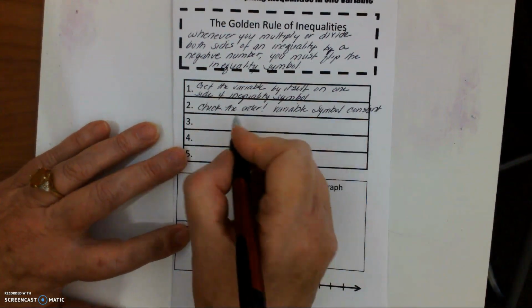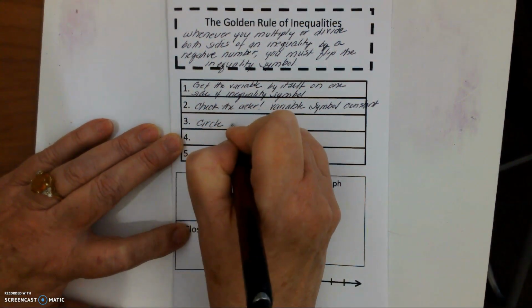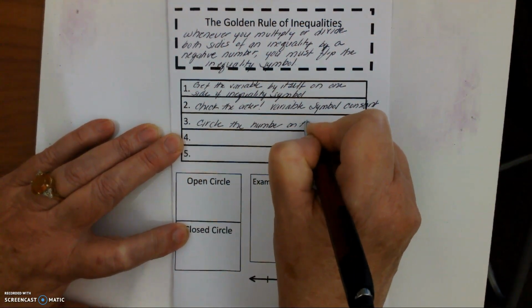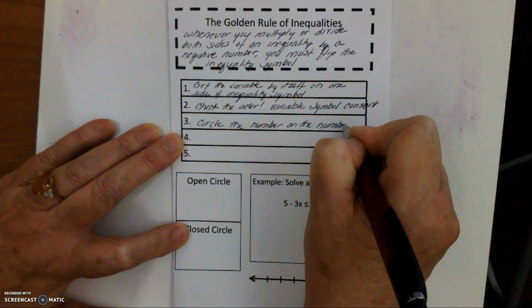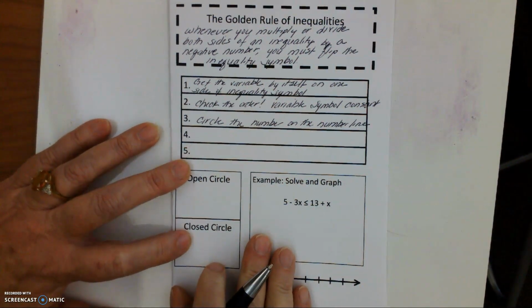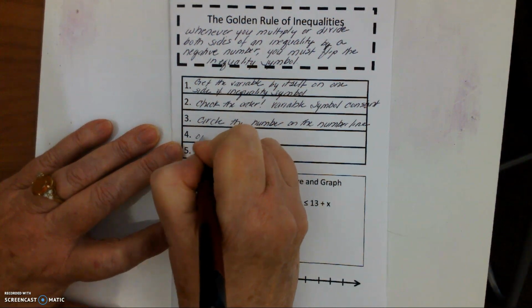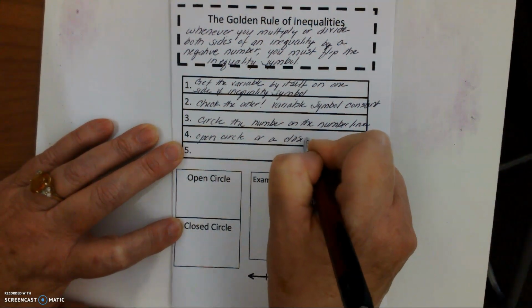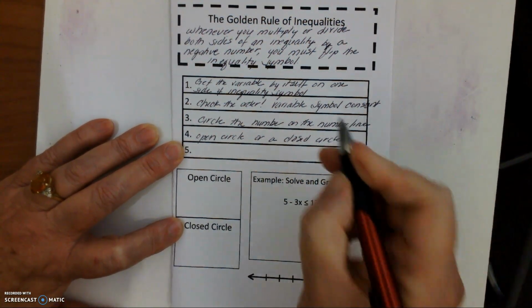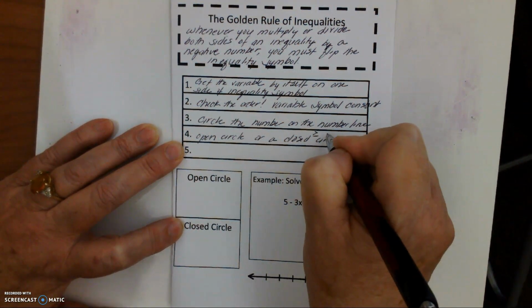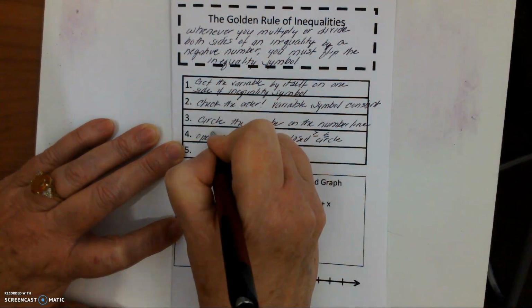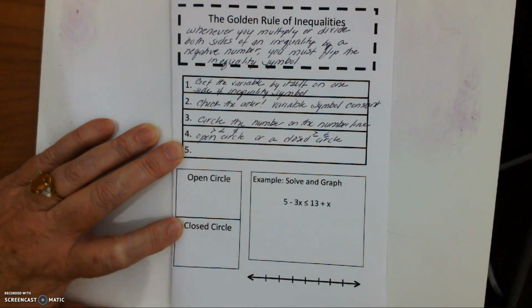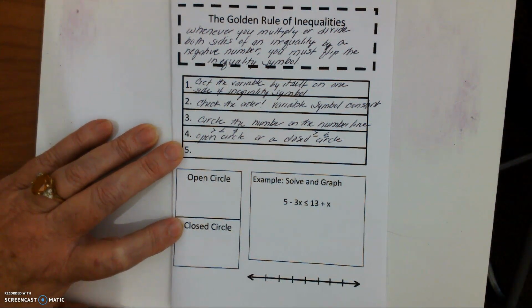Okay, then you're going to circle the number on the number line. And it's either going to be an open circle or a closed circle. Remember, the closed circle will be the equal or, and the open circle will be the less than, greater than, or not equal to.